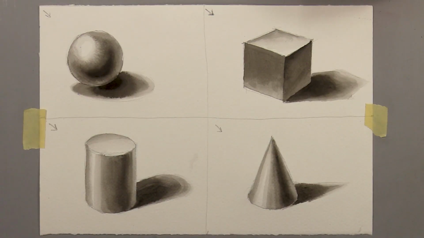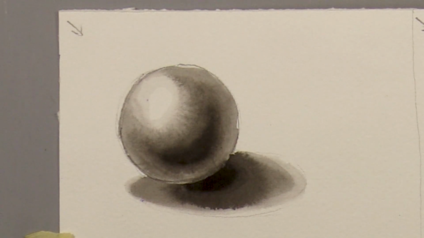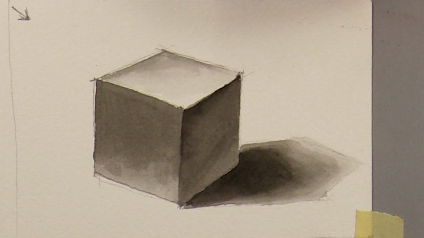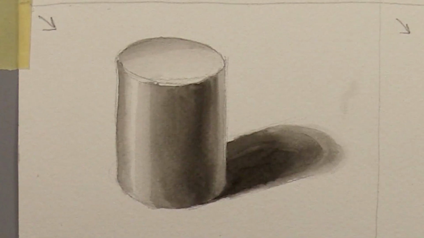Being able to render accurate value structures on three-dimensional forms is as, if not more, important than being able to render accurate color. So in today's demonstration, I'm going to show you how to manipulate watercolor to create convincing shadows.